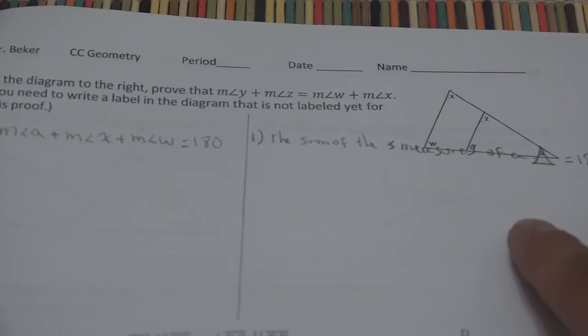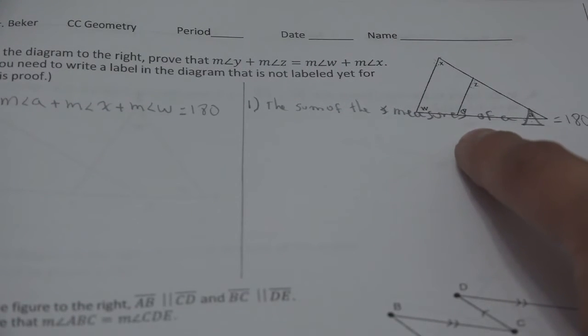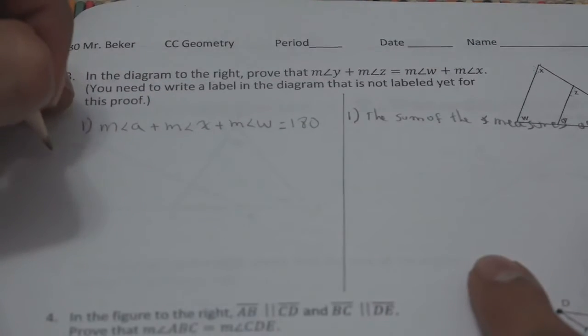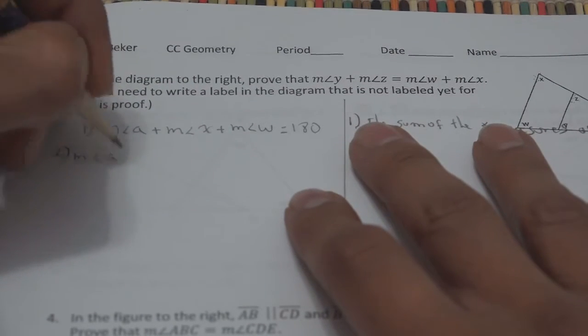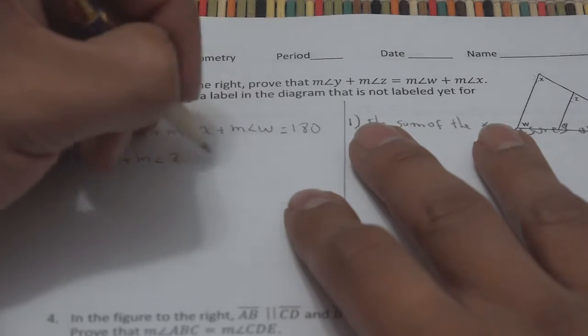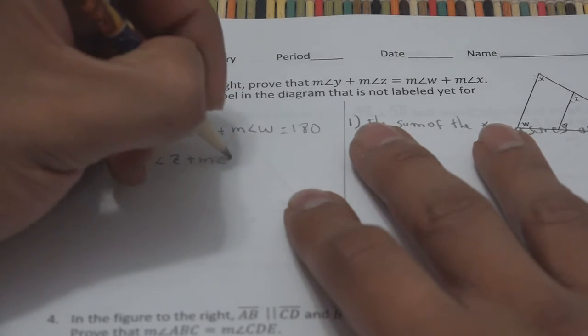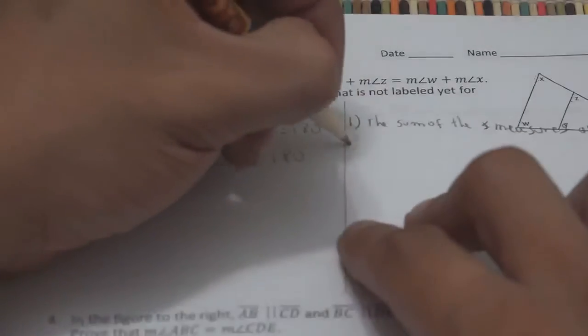Now, I am going to go with the same thing, but for the smaller triangle. So I'm going to say that. Okay, statement number 2. The measure of angle A plus the measure of angle Z plus the measure of angle Y equals 180.